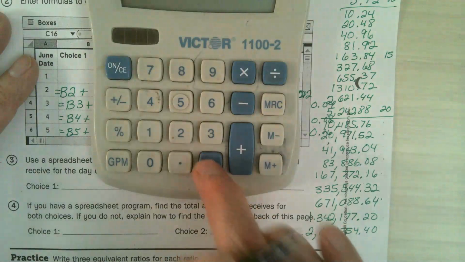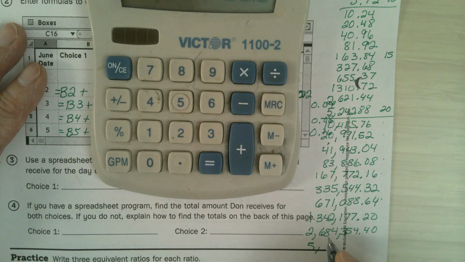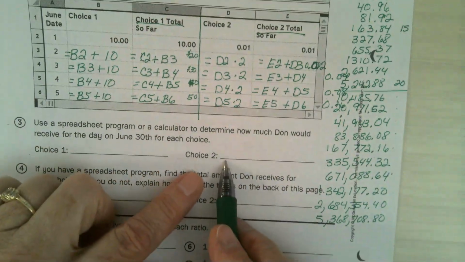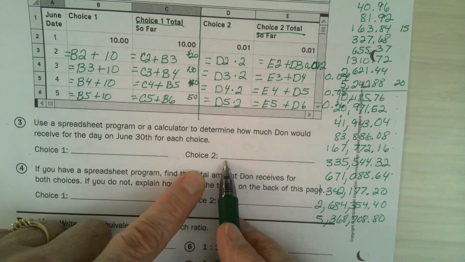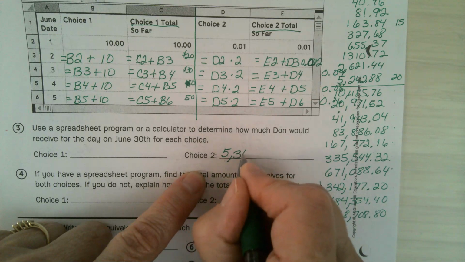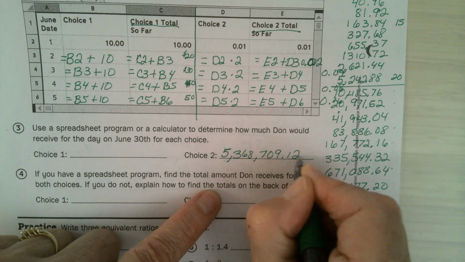Times 2. So, kids, for choice 2, write down how much will you get paid after the 30th day. On that day, you get paid $5,368,709.12.